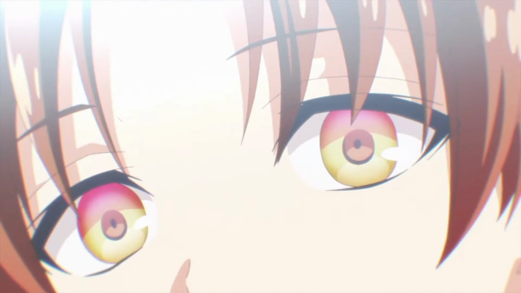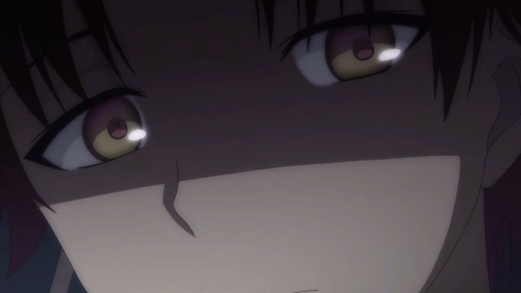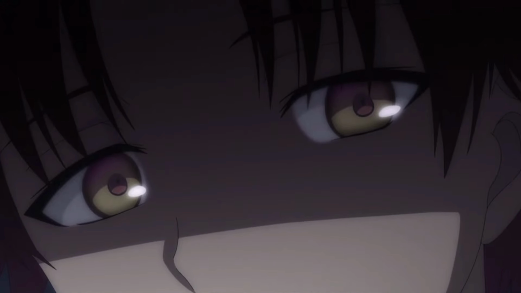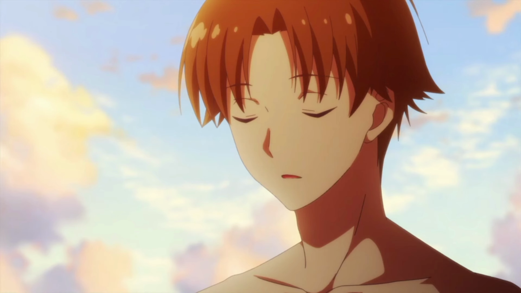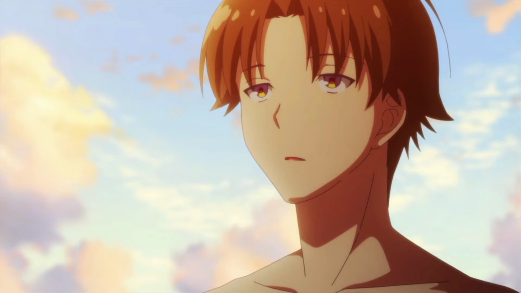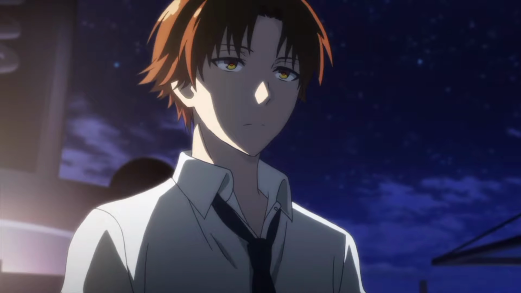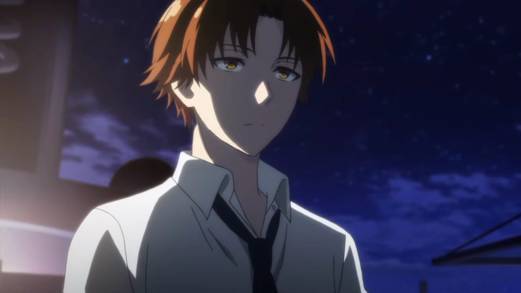Let's find out. So, how to compare them? Let's break it down into four categories: intelligence, ruthlessness, physical ability, and emotional manipulation. And for those who don't know about Ayanokoji and Yuuichi, here is a short explanation about them. First, let's take a look at Ayanokoji Kiyotaka.